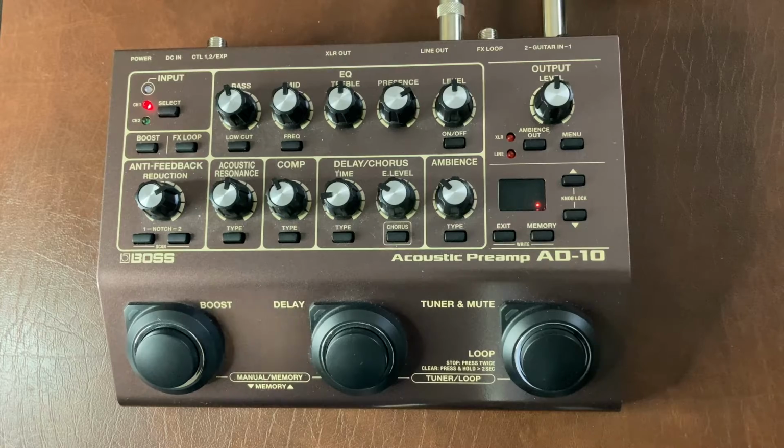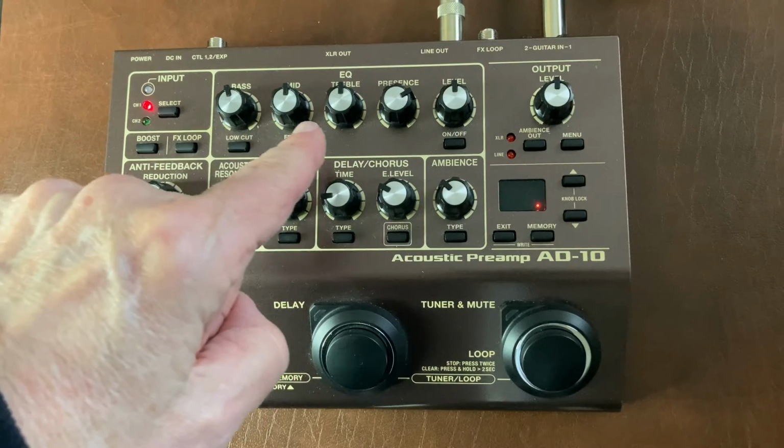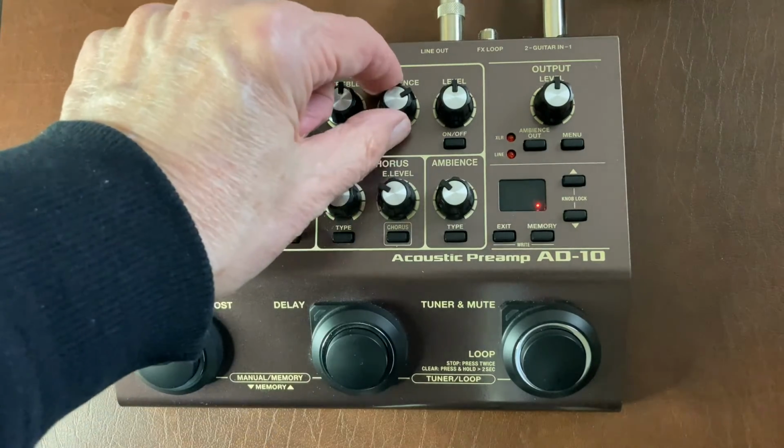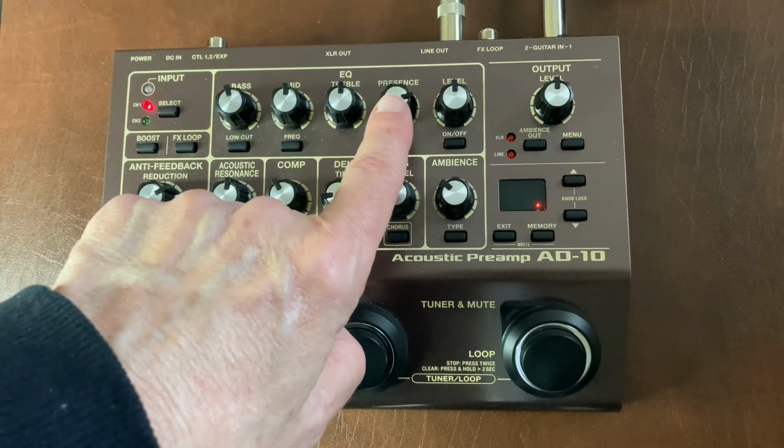We're going to start with our EQ at the top of the unit up here, where we can set these things: bass, mid, and treble, presence as well. What this can add to the richness of the tone.